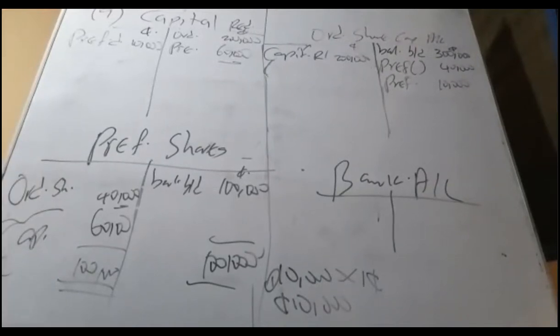So I'll move on. Here I will not look at the long method. Let's take the short approach.